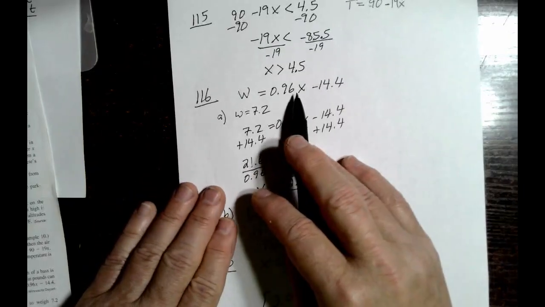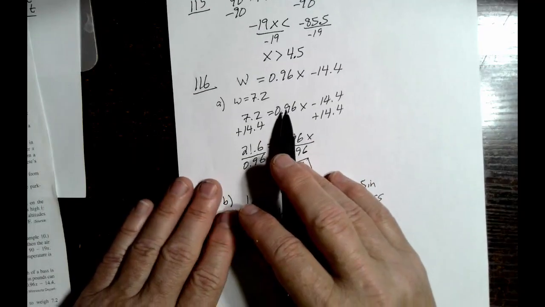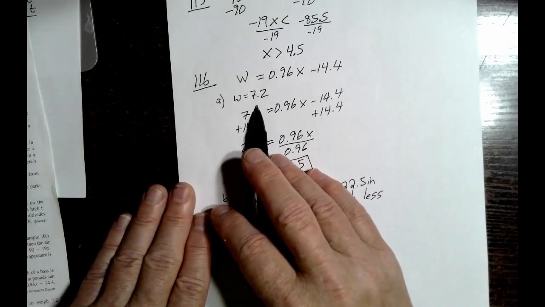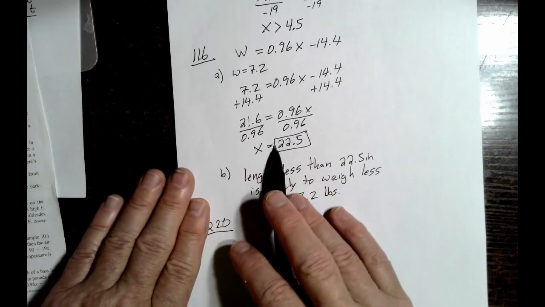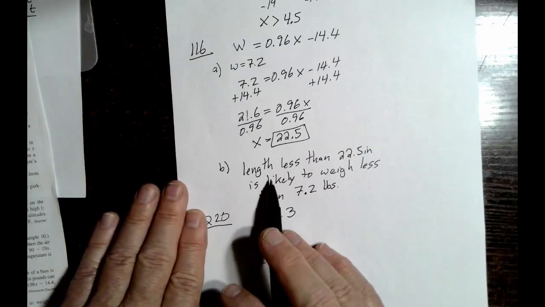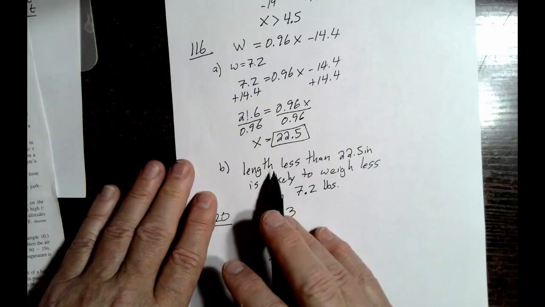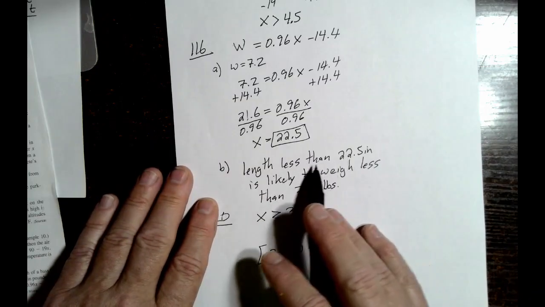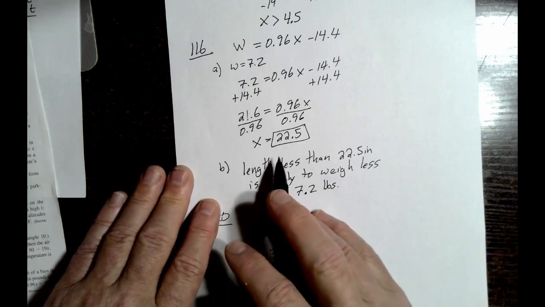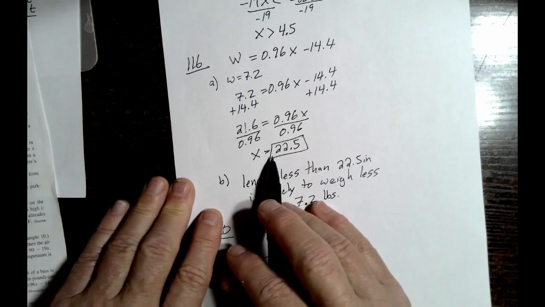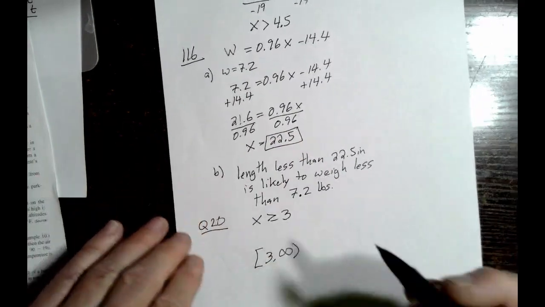116, the weight of a fish is based on this equation, where x is the inches in length of the fish. They say what length will give you a weight of 7.2, so you plug in 7.2 for W and you solve it, you get 22.5. Then they say what length of fish is likely to weigh less than 7.2 pounds. Well, the length less than 22.5 is likely to weigh less than 7.2, because this is how long in length 7.2 pounds is, so the shorter it gets, the less it weighs.